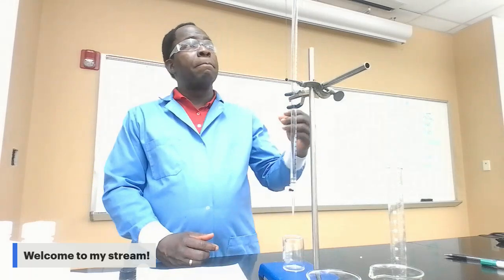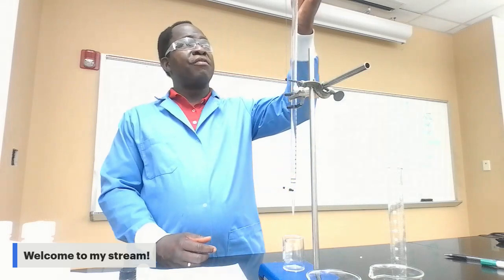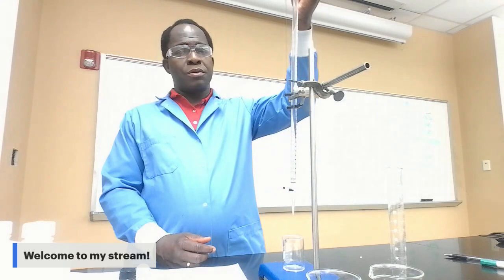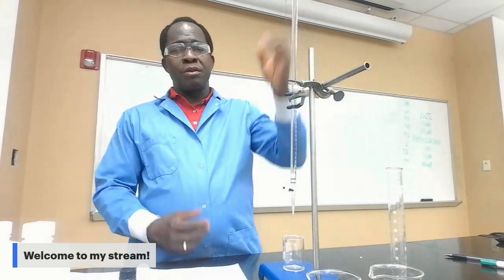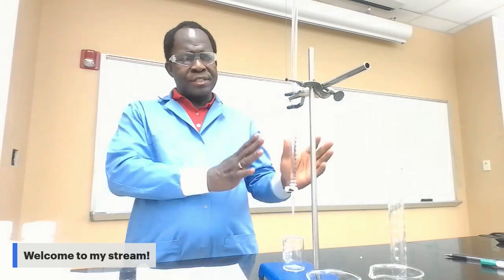This is how you clean it. I have done it before we start the video. Now I fill it back with hydrochloric acid to 0. This is what I'm going to use to titrate the calcium hydroxide. So that's the part for the preparation of the burette.